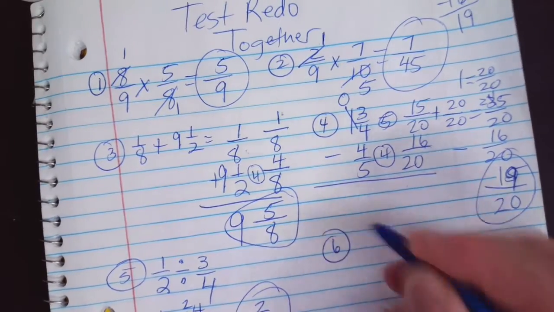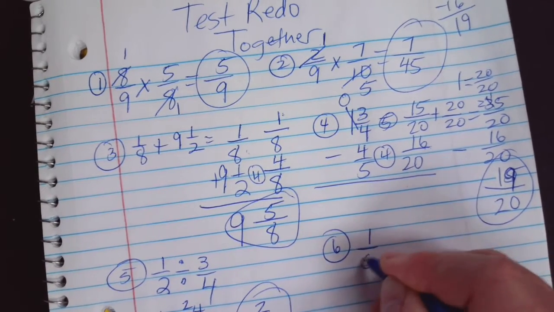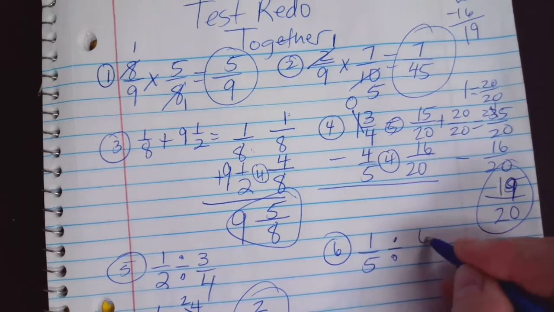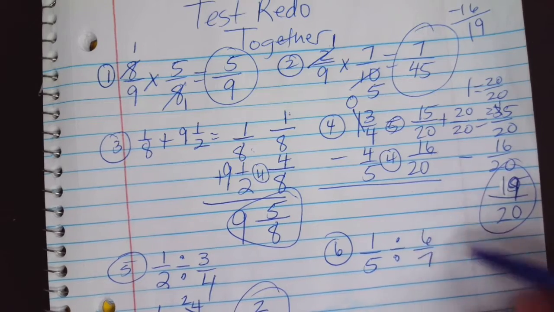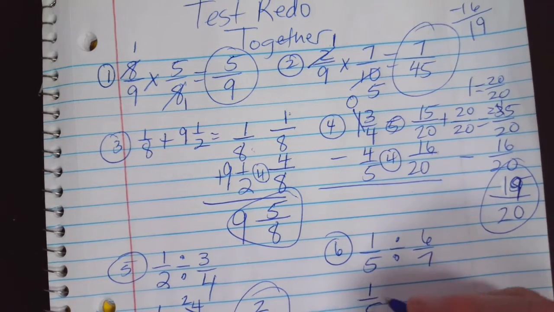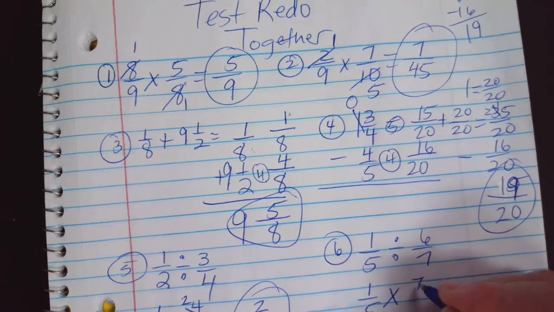Number 6 is also a division problem. And we have 1/5 divided by 6/7. Now, because we are multiplying by the reciprocal, I always want to rewrite this in my fraction form. So we have 1/5 times 7/6.